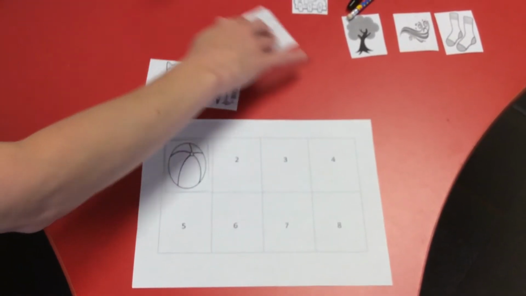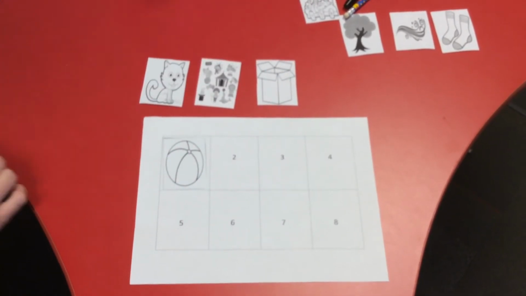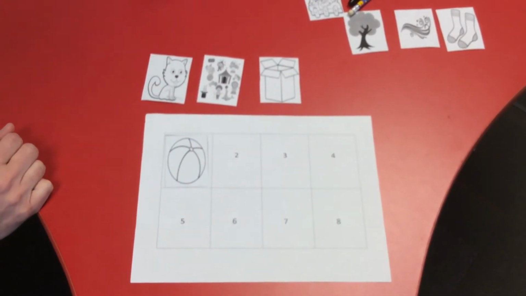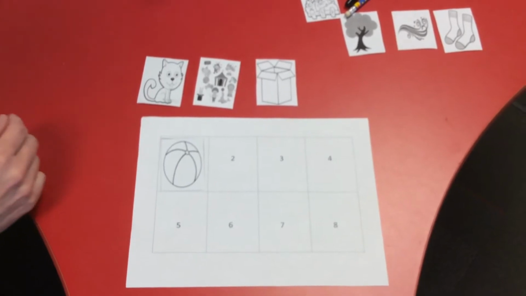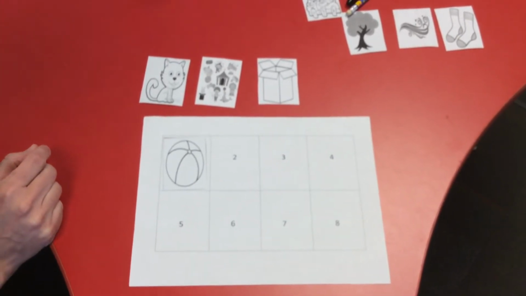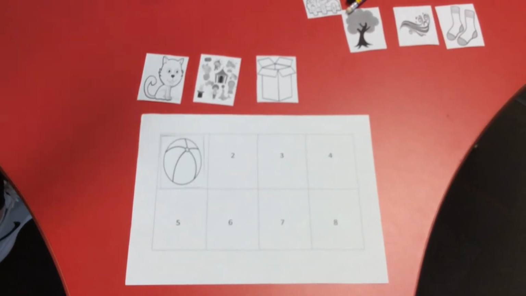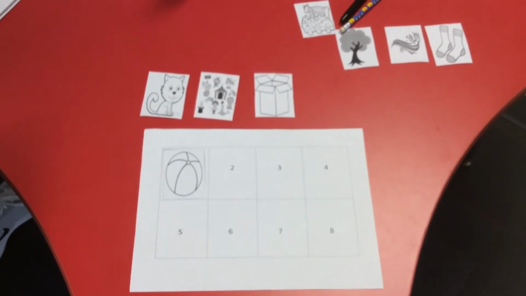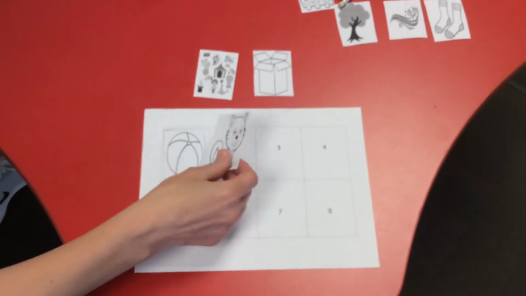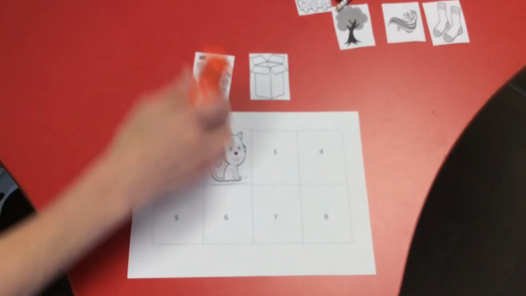Okay, next, let's get 3 items out there. You're going to find the item that is an animal with 4 legs, a long tail, and whiskers that says meow. So again, you might pause the video for them to make that choice, and hopefully you picked the cat. Again, you can glue the cat on number 2.